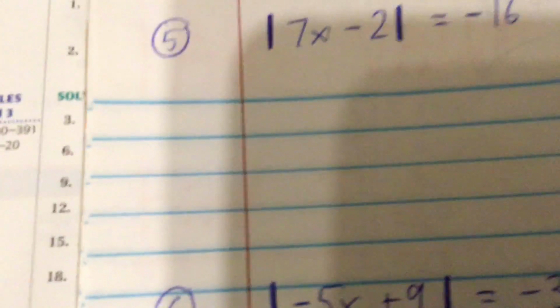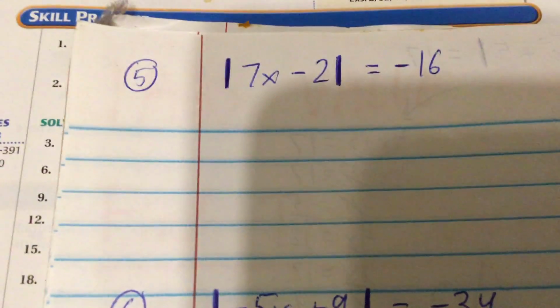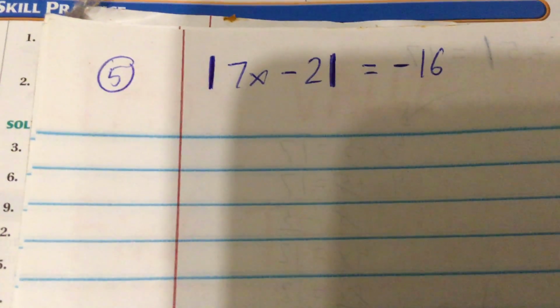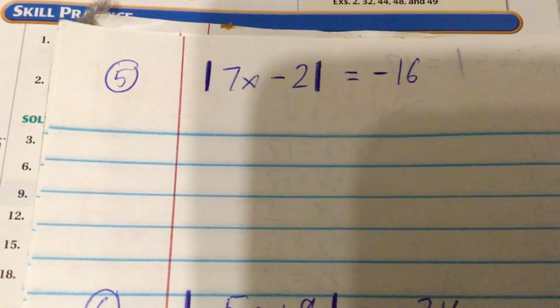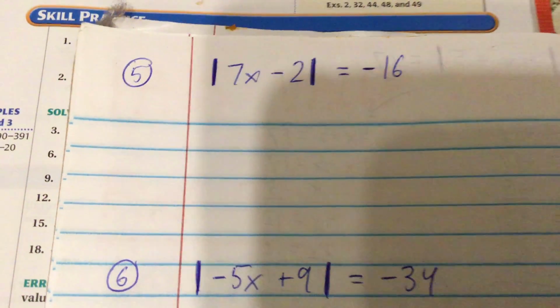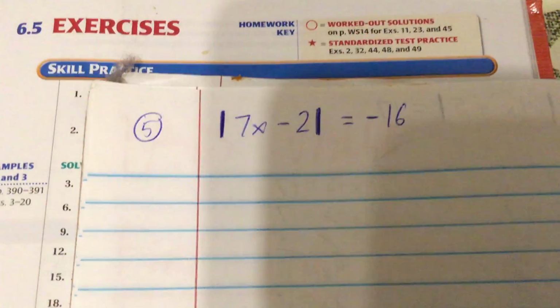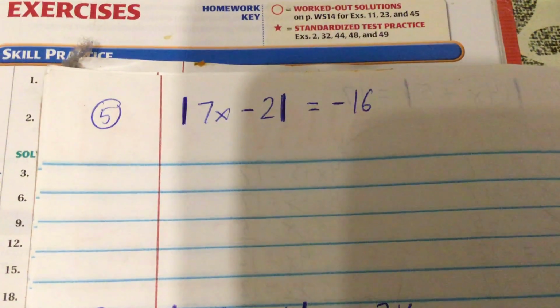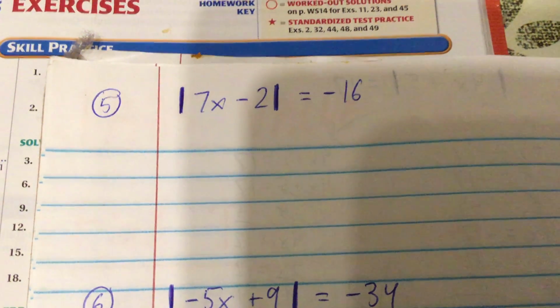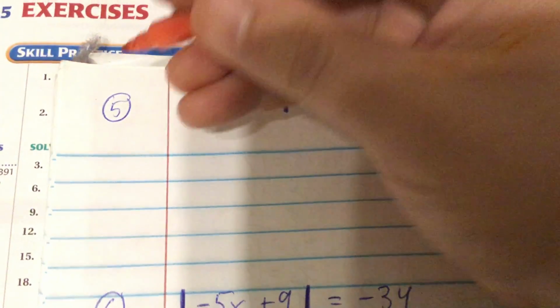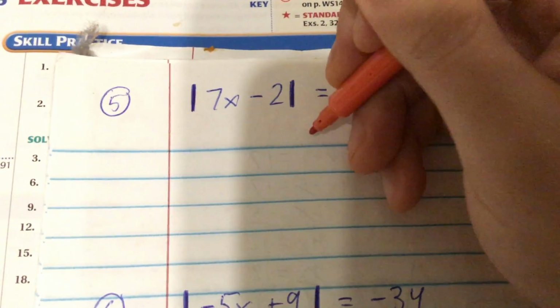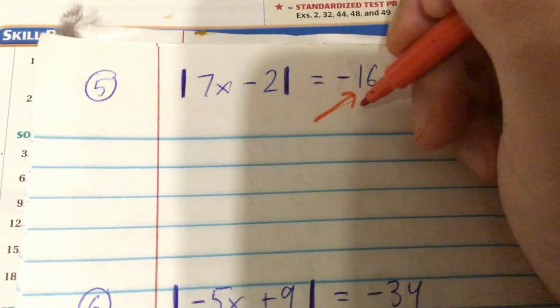All right, number 5. The absolute value of 7x minus 2 is equal to negative 16. Go back to the previous test. What happens? Well, I look at the absolute value bars, and it equals a negative output.